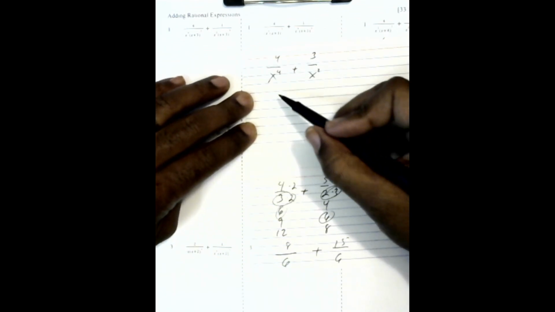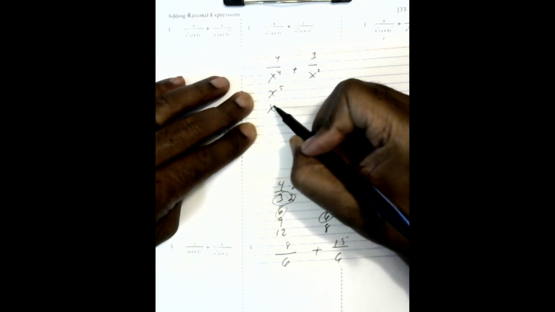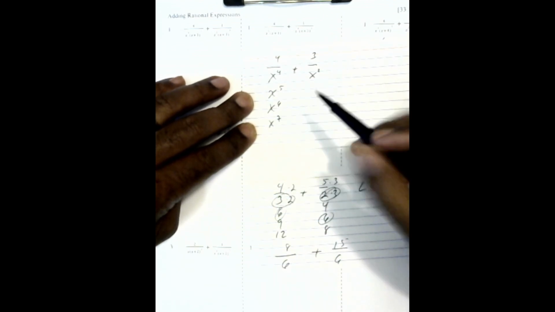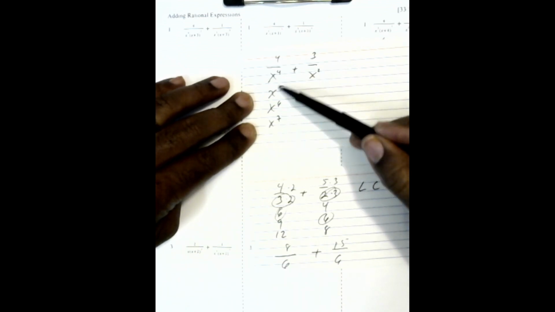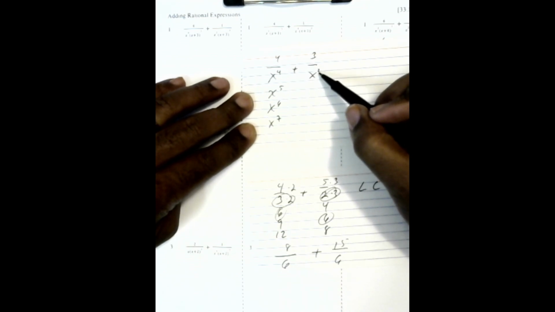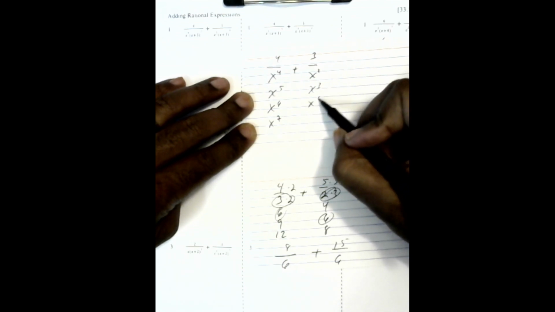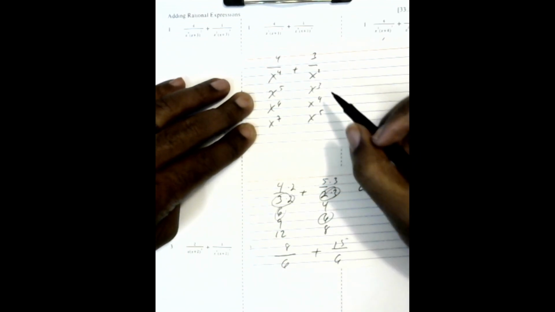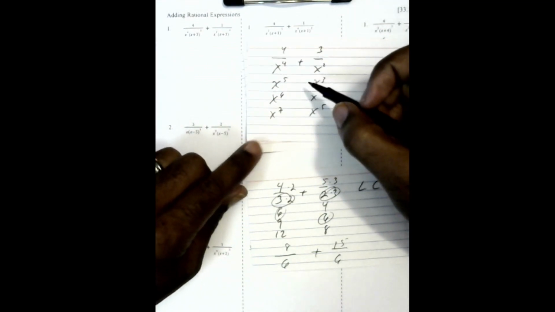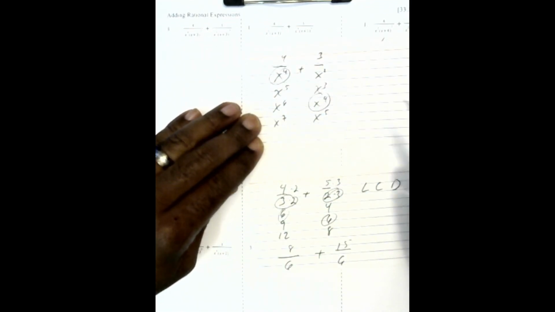Okay, so the multiples of x to the 4th will be x to the 4th, then x to the 5th, x to the 6th, x to the 7th. Okay, those are your multiples, or the timetables for x. Here, the timetables for x, starting off with x squared, will be x squared, x to the 3rd power, x to the 4th power, x to the 5th power. Okay, now what do they have in common? Well, what they have in common is right here. It's the x to the 4th.